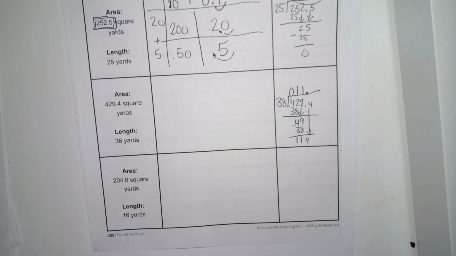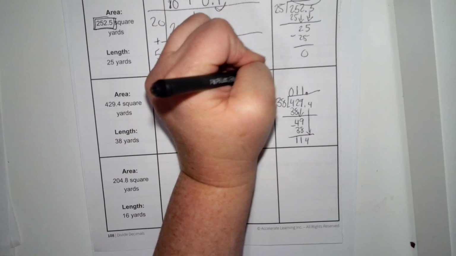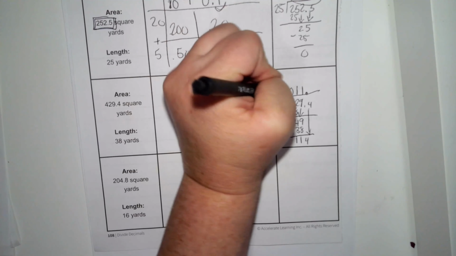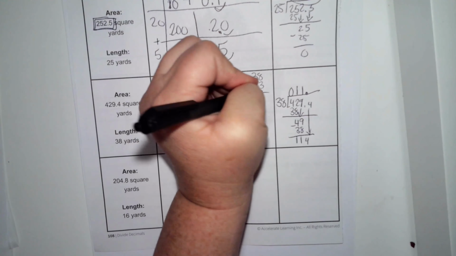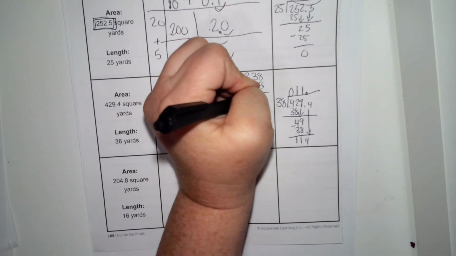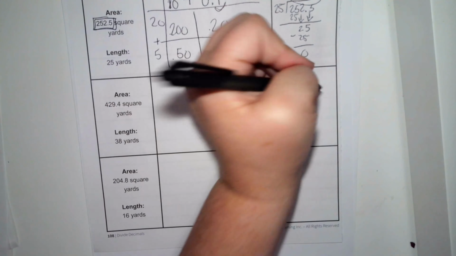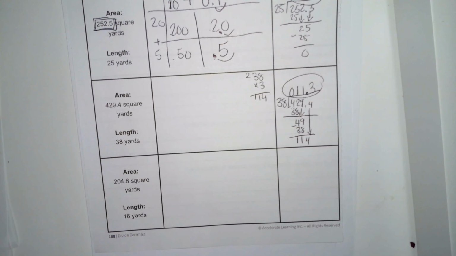Now, I can mess around, I can play with it. I can try all those things. I'm going to say 38. I'm going to times it by 3 and see how close to 114 I get. 8, 16, 24. 3 times 3 is 9 plus 2 is 11. I'm exactly at 114. So my answer is going to be 11 and 3/10.